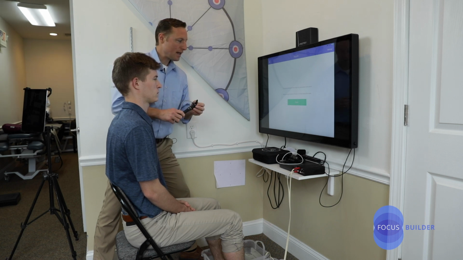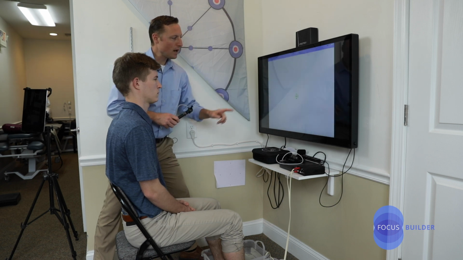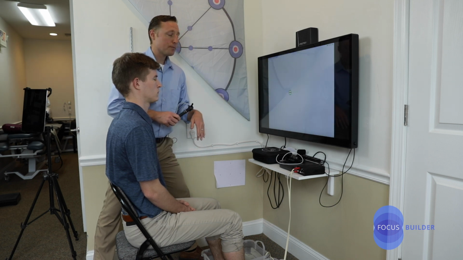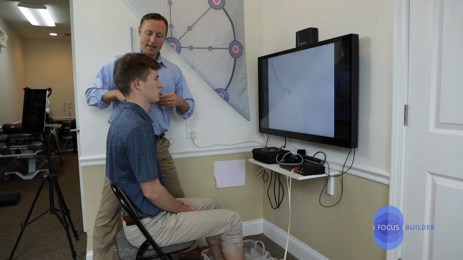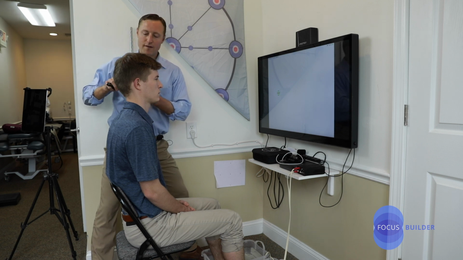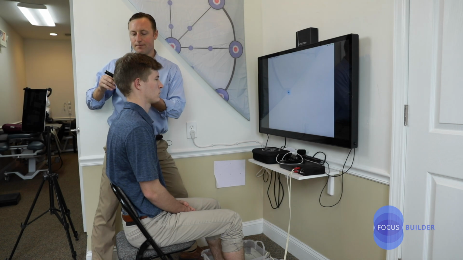So I'm going to do this on the left, and while we do that, we're also going to have him follow a moving target pursuit motion to the left. So when we pursuit to the left, we activate the left abducens nucleus, and this is a great pons stimulation as well. And it really matches our findings. So I'm going to go ahead and do the insufflation at the same time.